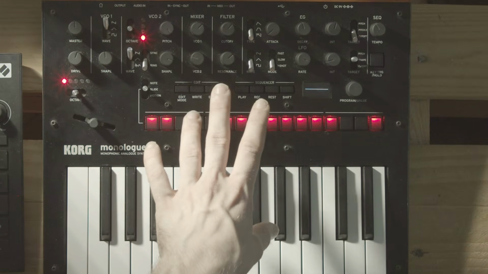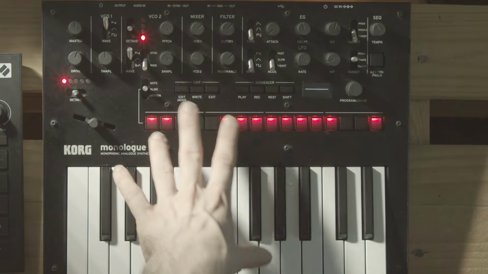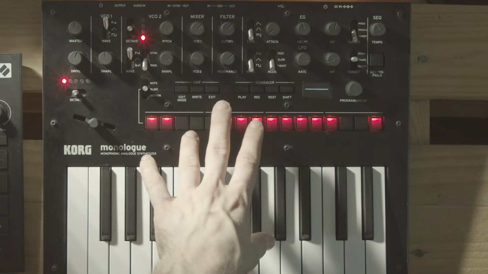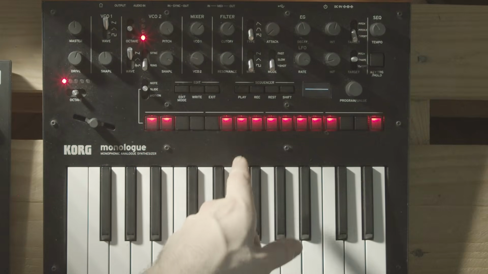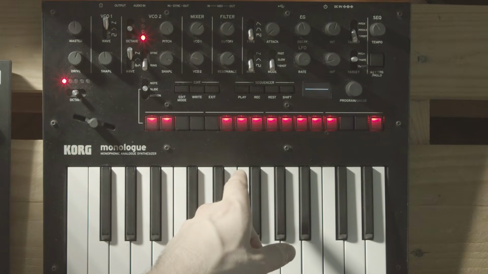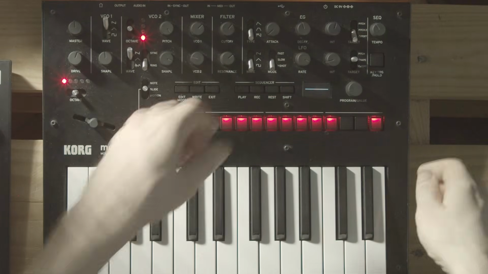I don't think you get the full range out of this with just using this synthesizer alone. And this is where we come to the next piece of equipment. So let's change this up real fast.